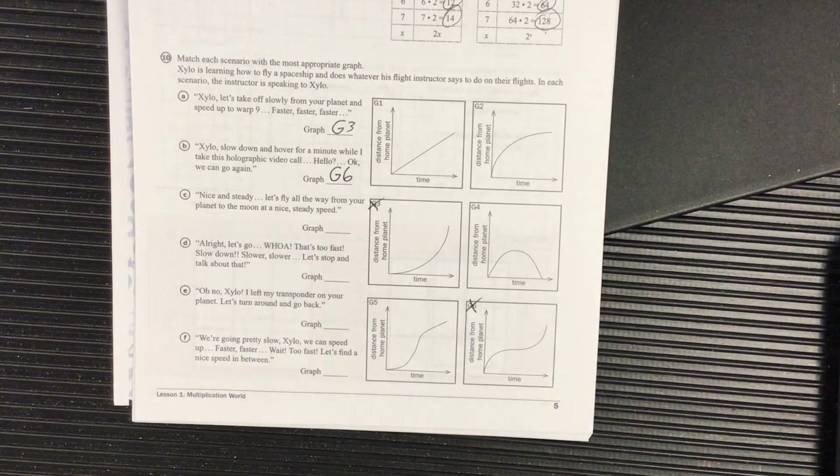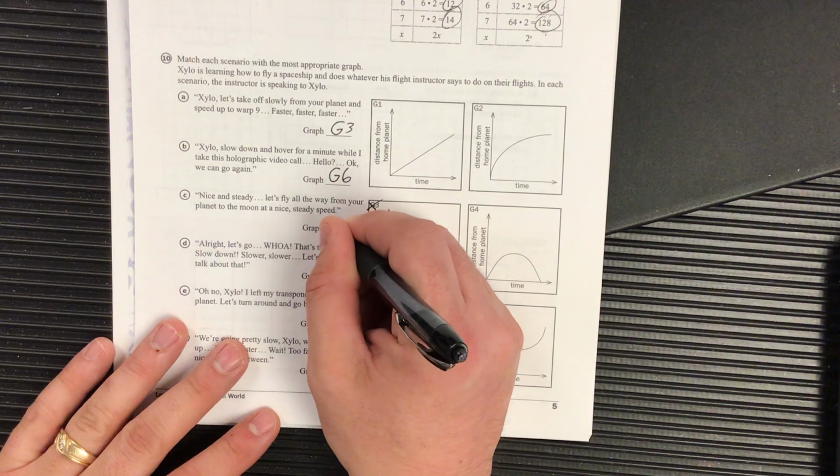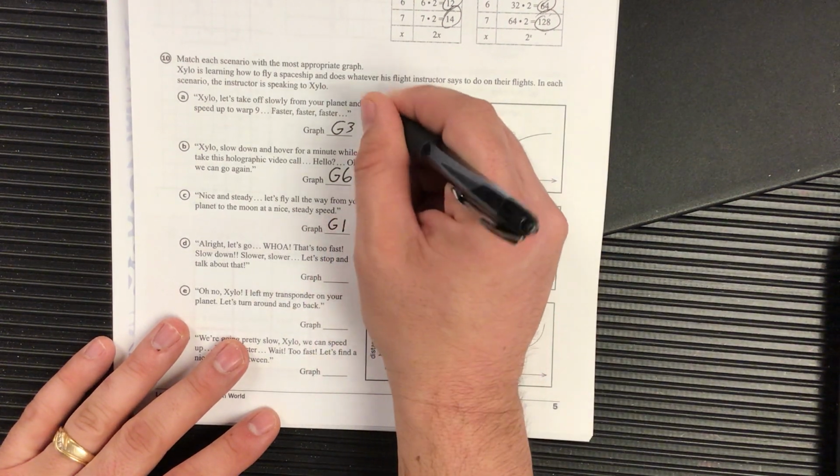Kira, pick one that you are confident on. C. C, nice and steady. Let's fly all the way from your planet to the moon at a nice steady speed. G1. G1, nice and steady, slow and steady. Same pace the entire time.